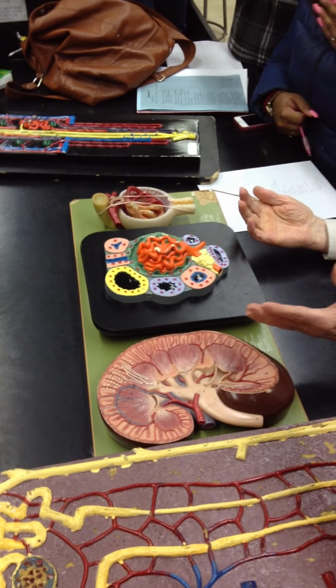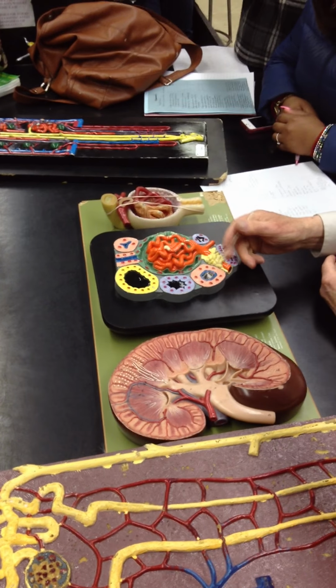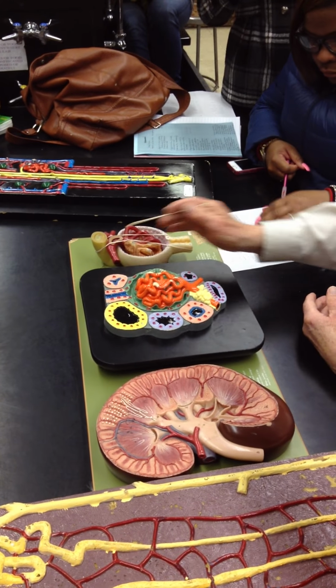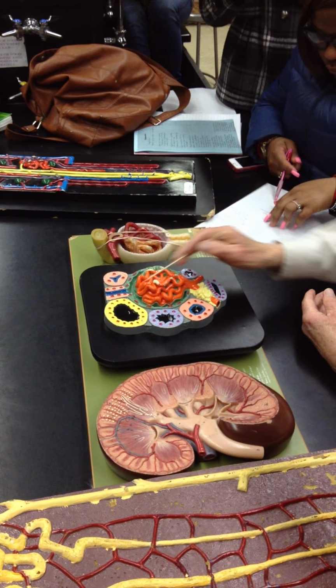First of all, the colors are true. Red or pink is PCT. Yellow is DC, is collecting duct, and violet is DCT. Okay, so the colors are true. Green is Bowman's capsule. All right? So the colors are the same as for here.